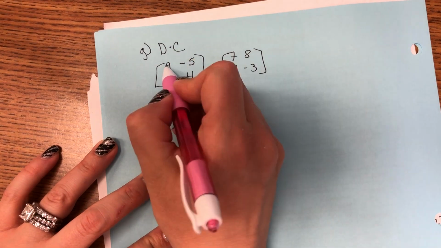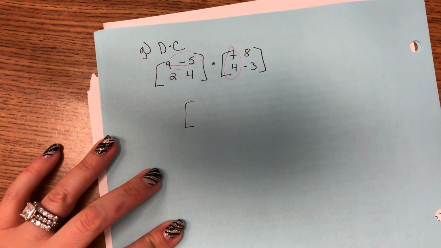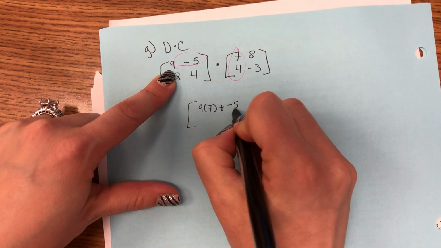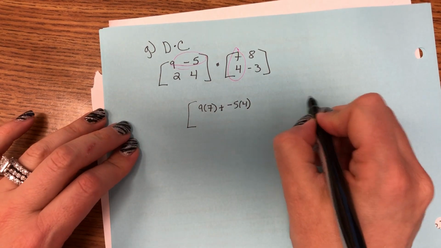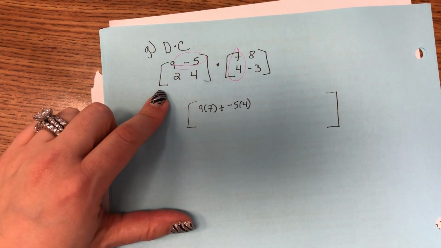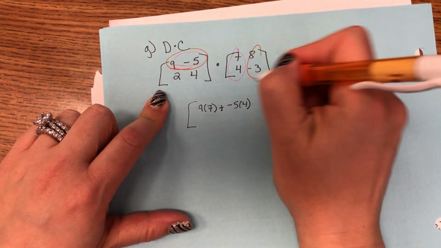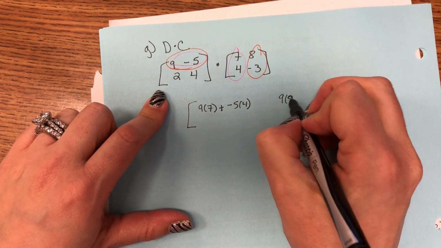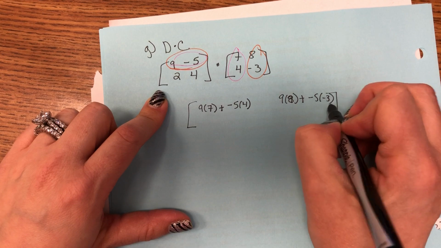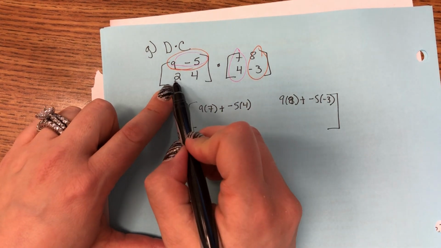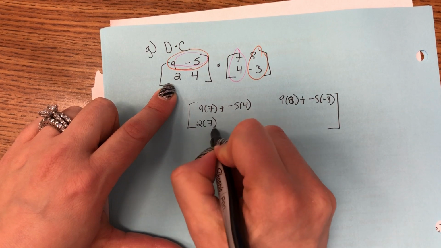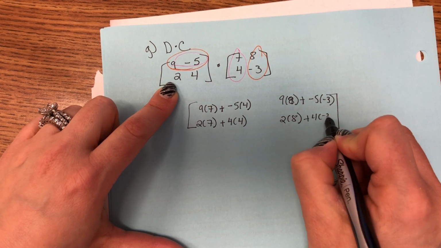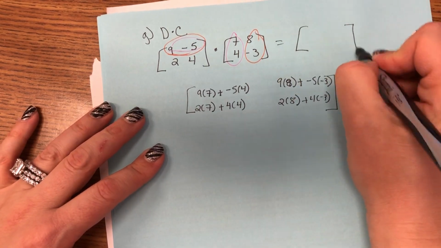So here I'm going to show all my work. It's row by column, multiply and add them up. So 9 times 7 plus negative 5 times 4 is the first entry. And then we're gonna do row by column, and that's going to be the first row, second column. So 9 times 8 plus -5 times -3. And then we got to do the bottom row. Row by column, so 2 times 7 plus 4 times 4. And then 2 times 8 plus 4 times -3. So our final answer is going to be a 2 by 2.